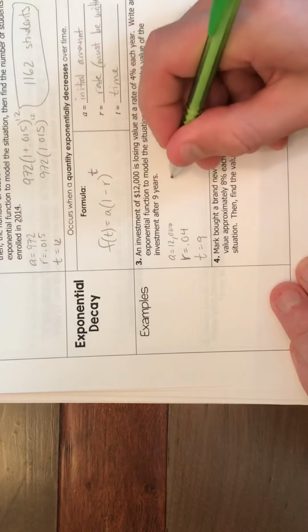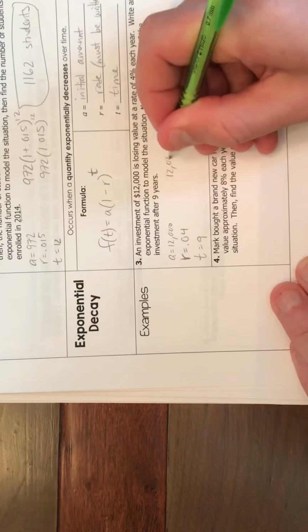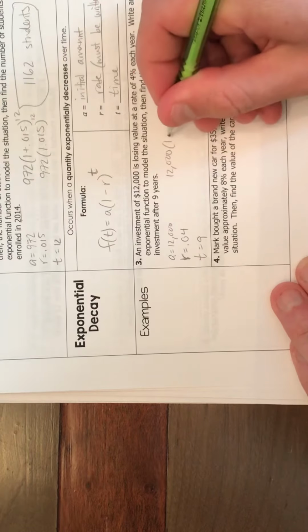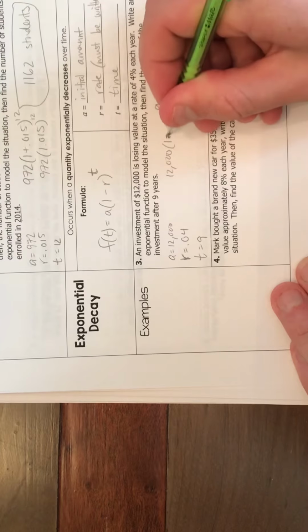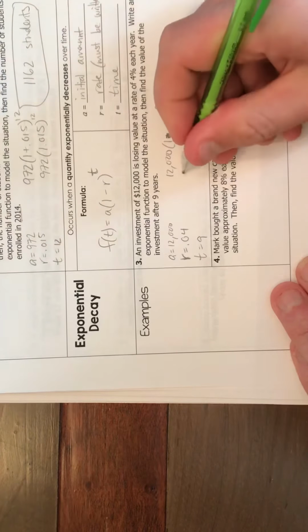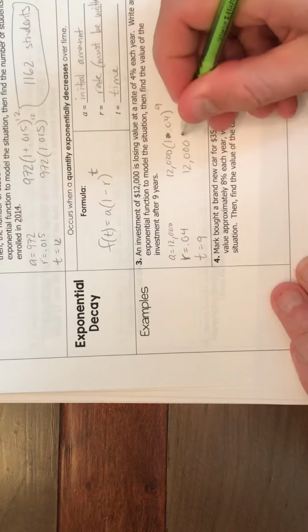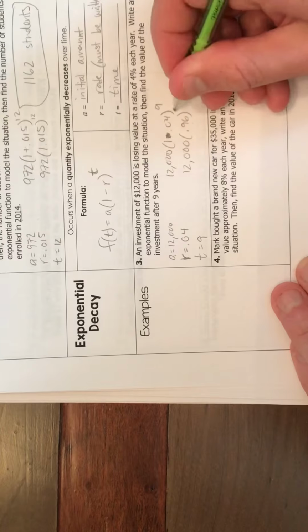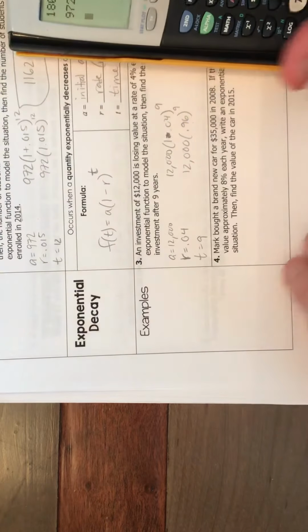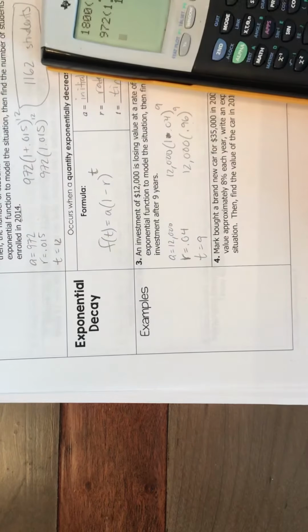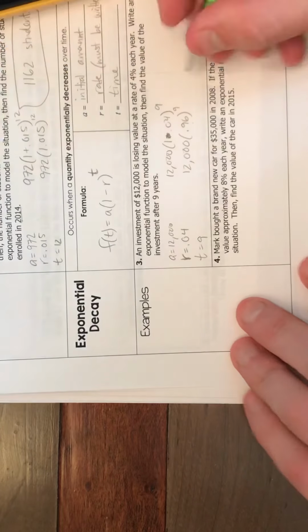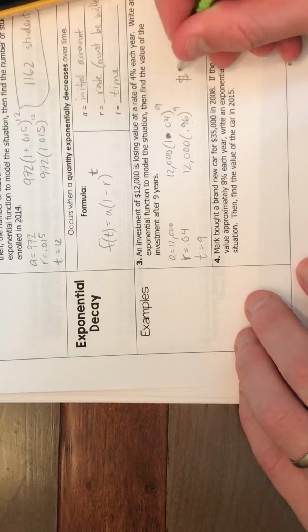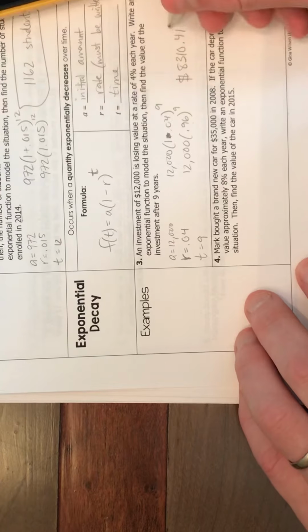And my t-value is 9, so I would just do 12,000, and then we have 1 plus 0.04, and actually, sorry, minus 0.04, because we're dealing with a decay. So that's going to be 0.96 to the 9th. I go ahead and put this in my calculator. And it looks like I get something like $8,310.41.